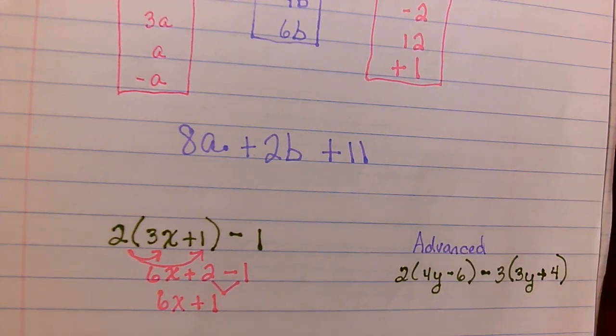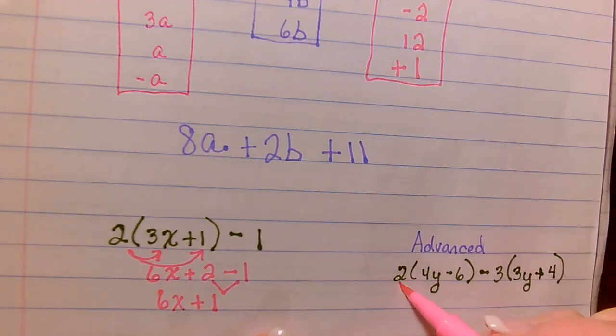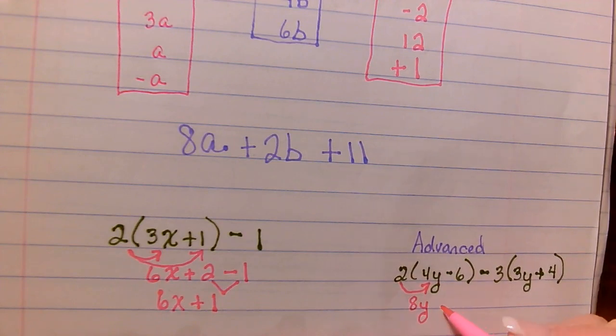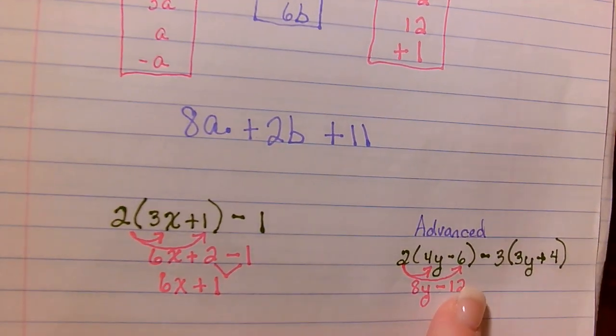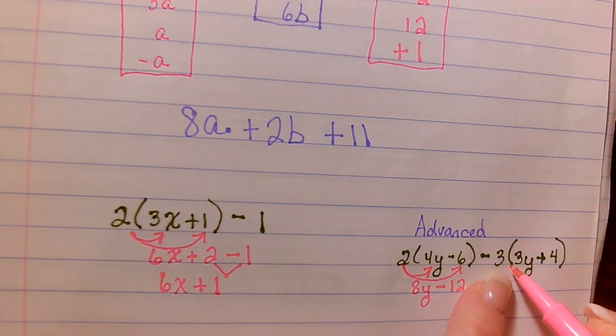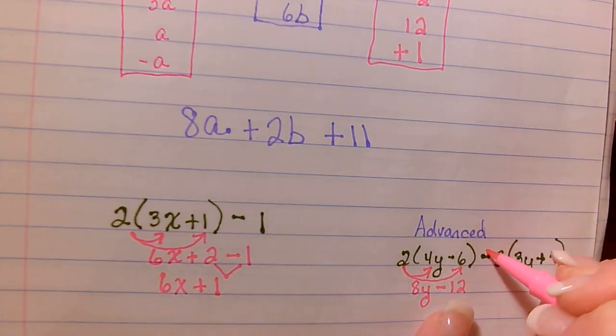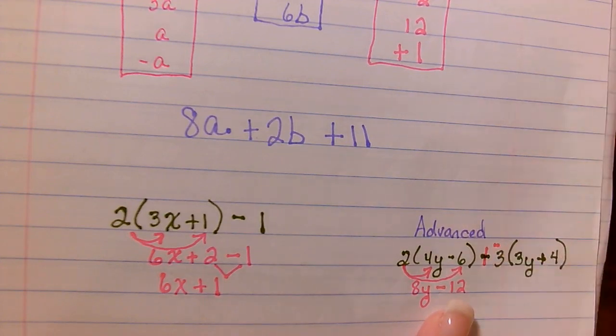Okay, let's do distributive property in both cases. 2 times 4 is 8y. Bring down my subtraction sign. 2 times 6 is 12. Okay? Now, when you have a minus sign here and you have a number on the outside, let's change this to adding a negative.